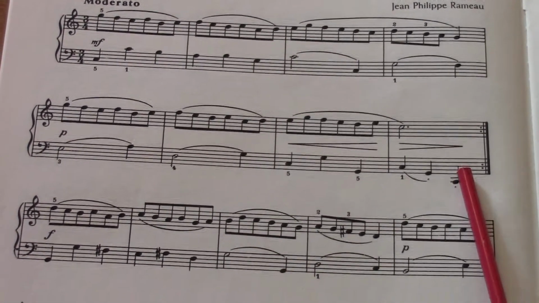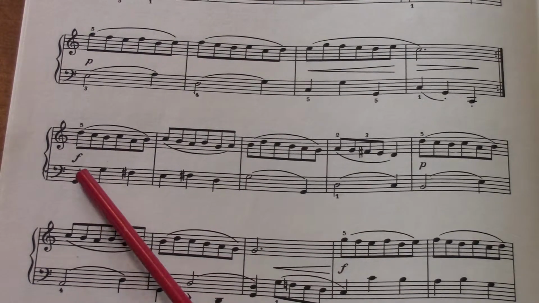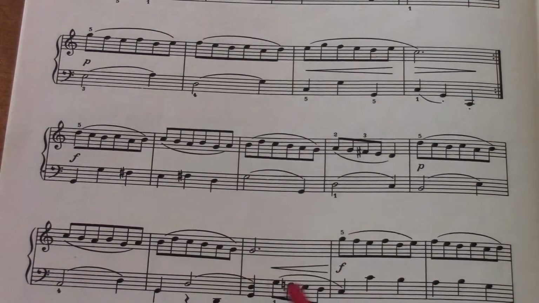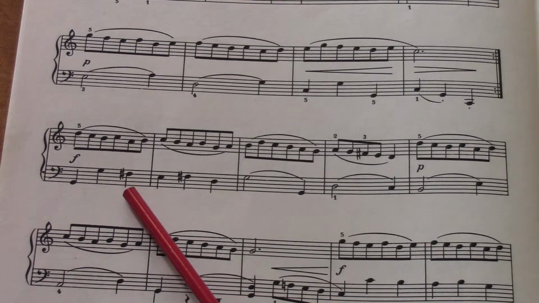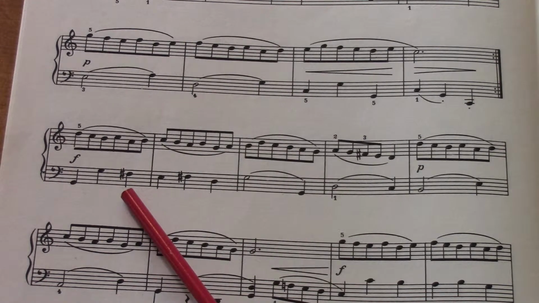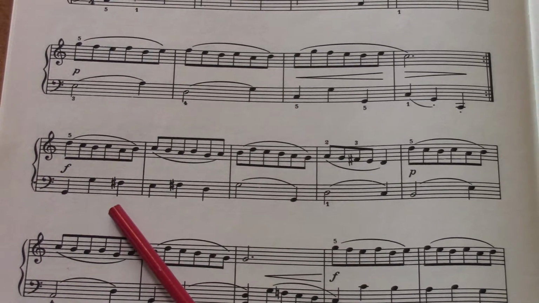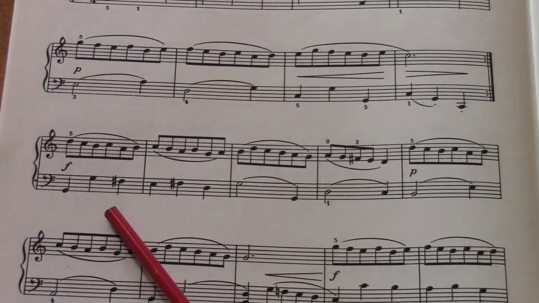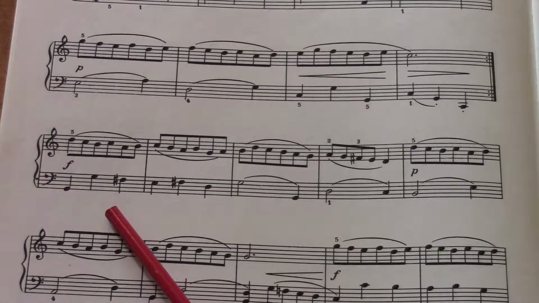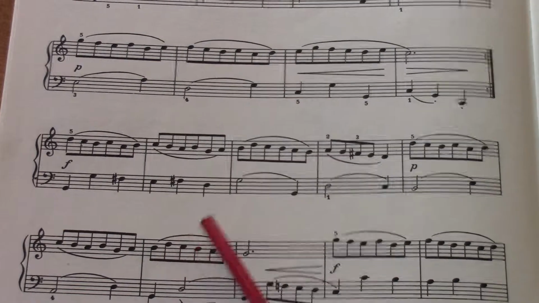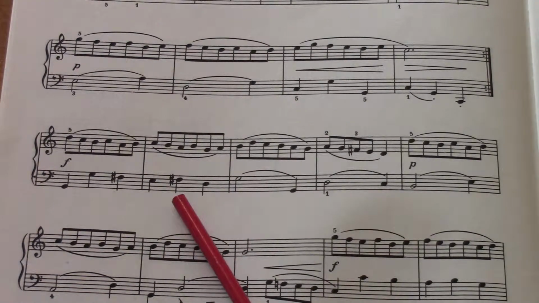Moving on to measure 9, we're in the third phrase and the fourth phrase. And you'll notice, of course, the addition of that F sharp. So your ears should go up and say, probably moving to the key of G major, maybe E minor, but I don't see any D sharps, so it looks like G major.